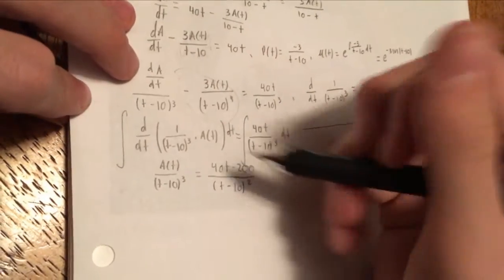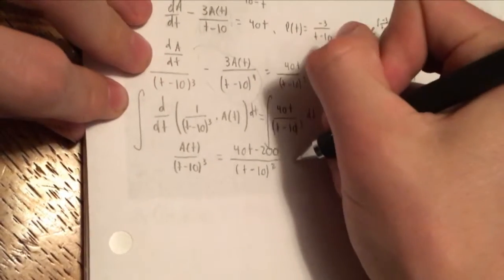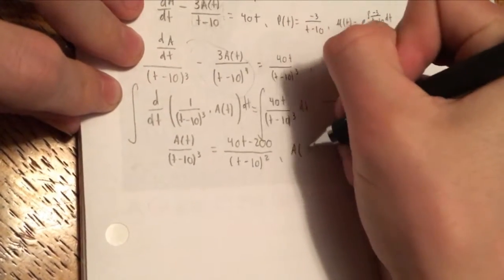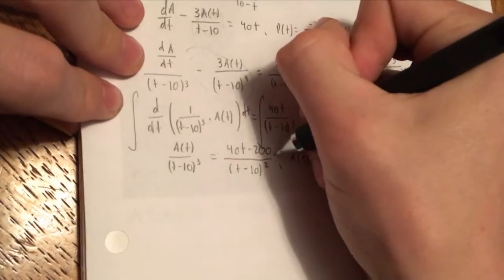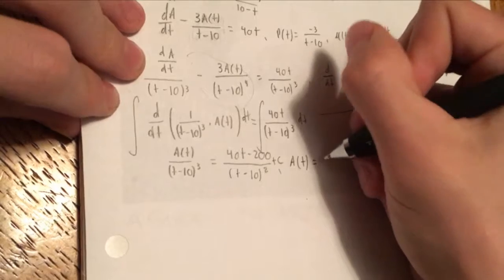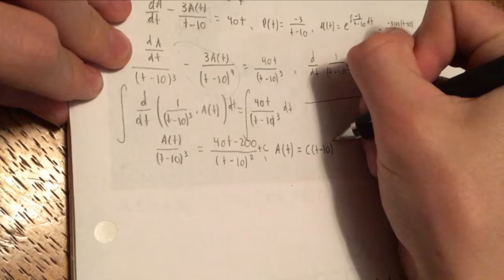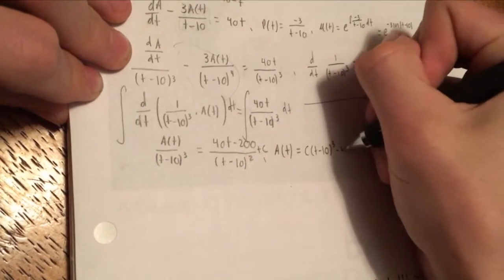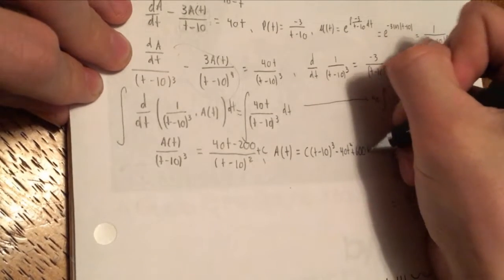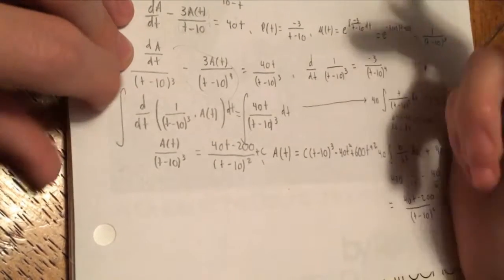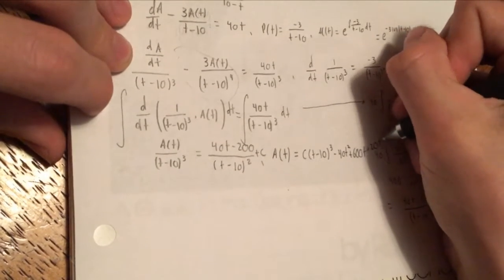All right, multiplying both sides by t minus 10 to the third yields A of t equals, oh, this is plus c, sorry. It's going to be c times t minus 10 to the third minus 40t squared plus 600t minus 2000.